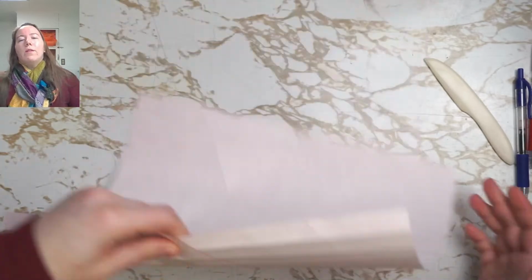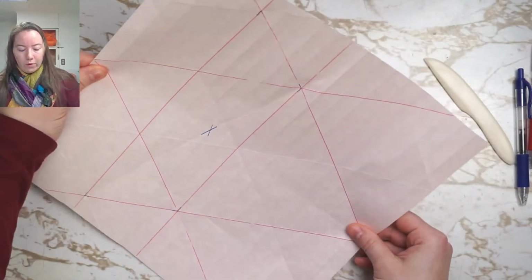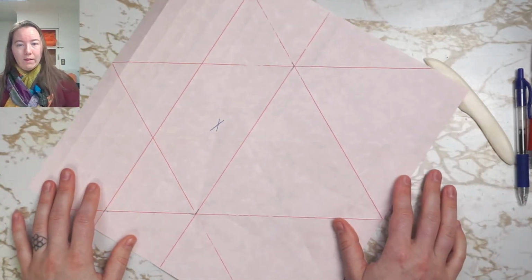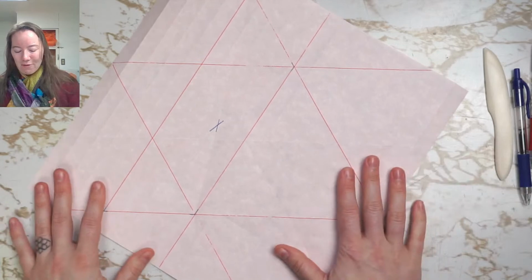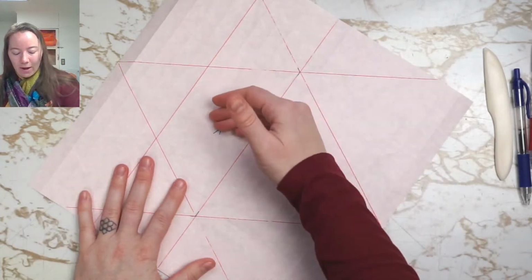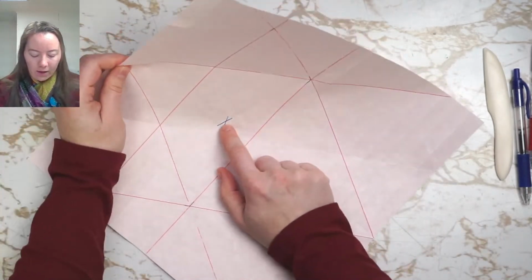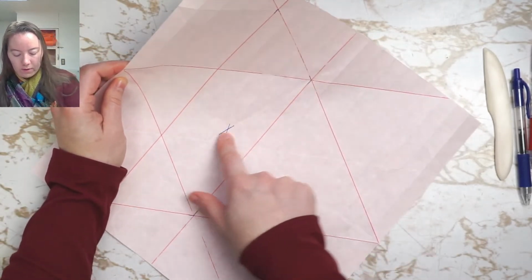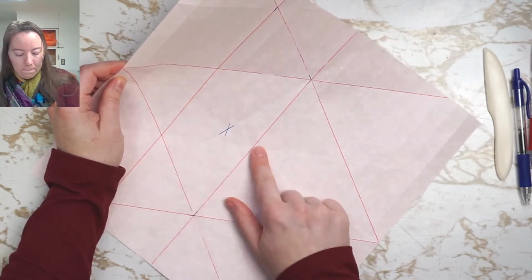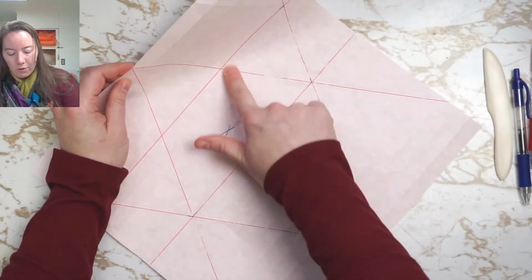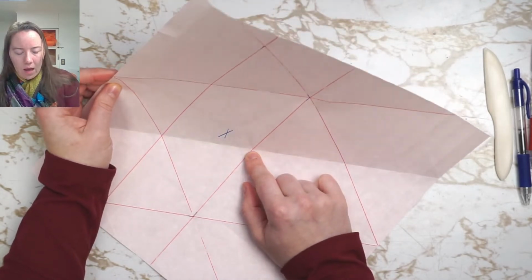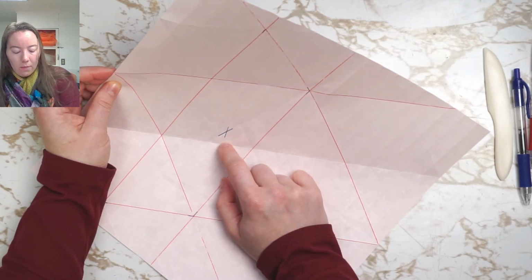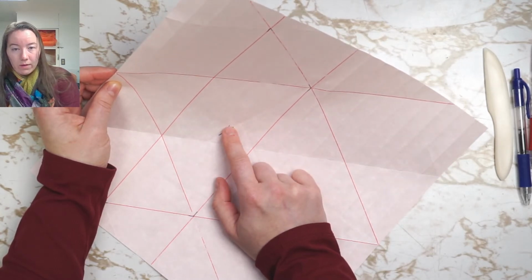So with this next direction, I'm going to arbitrarily pick this orientation because that's how the paper landed when I flipped it over. And I've got my target intersection. It's near the corner of this big grid triangle. And I need to figure out how many divisions it is above the bottom here.